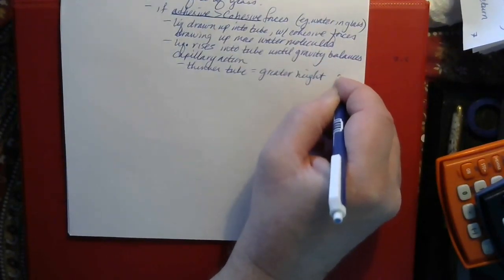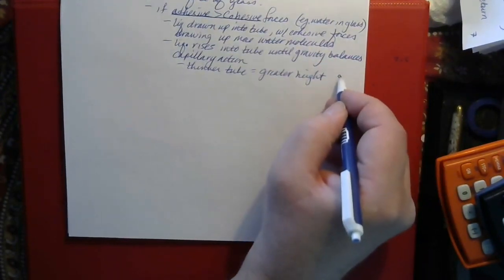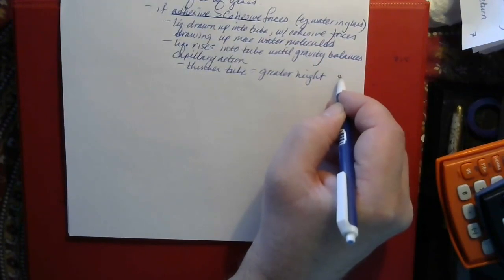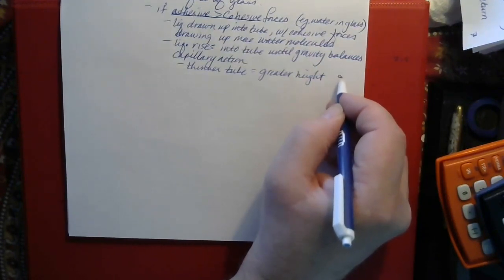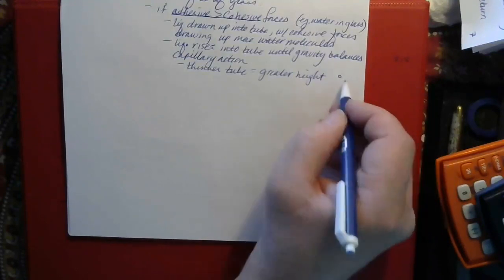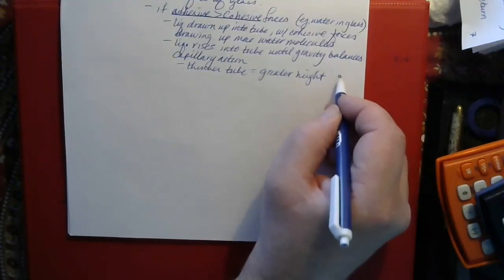So you've got a thin tube. The molecules right around the edges of it are being brought up by adhesive forces, and then the ones in the middle there are being brought up by cohesive forces. And obviously, you don't need very much in the way of cohesive forces to bring up such a small number of molecules.